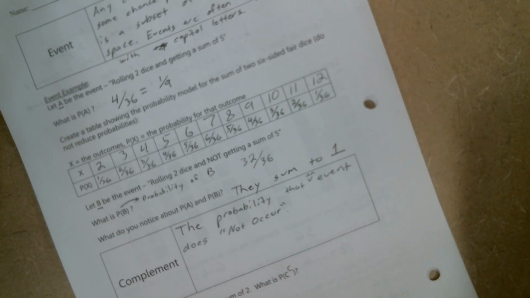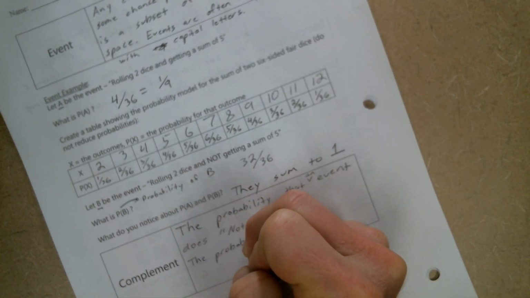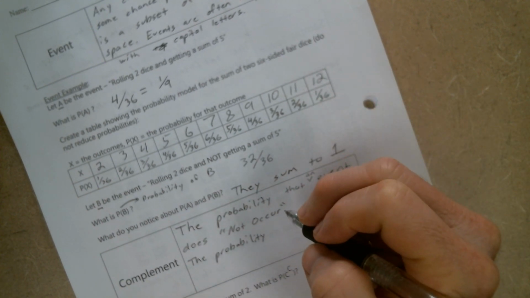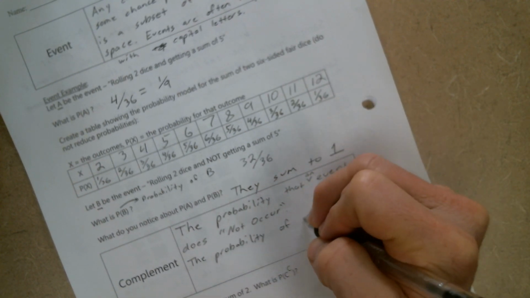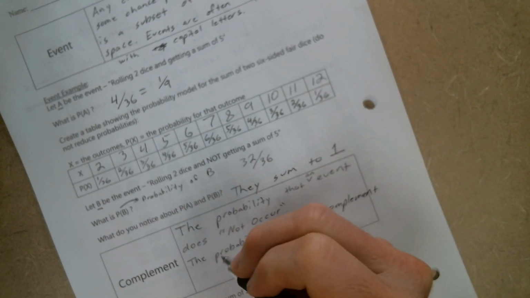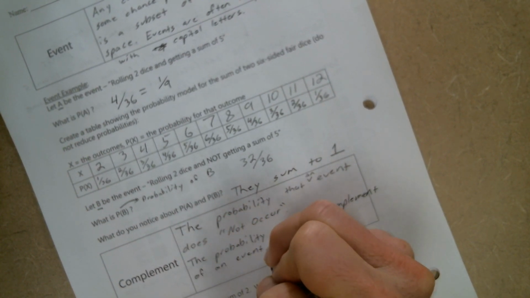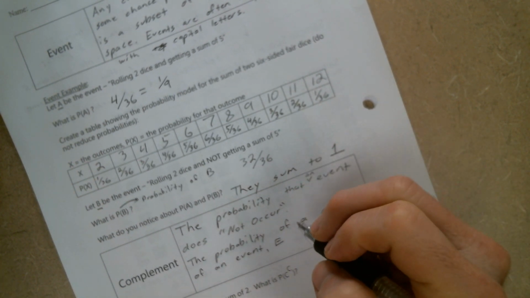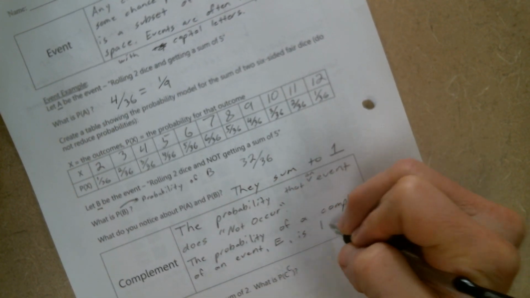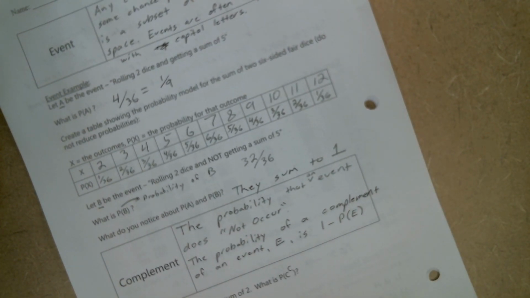And similarly, we can always say that the probability of a complement of an event, and then we're just going to call that event E for right now, is 1 minus the probability of E. All right, so the complement is the probability that an event does not occur.